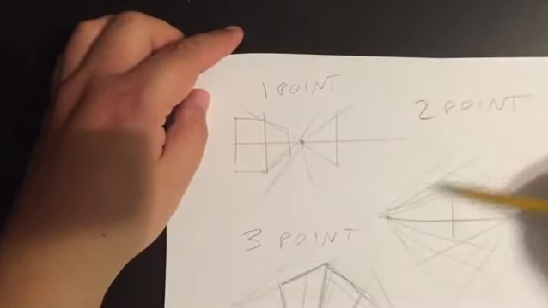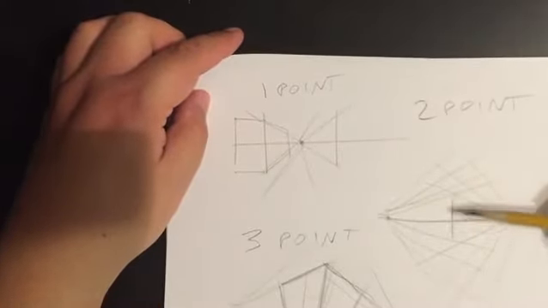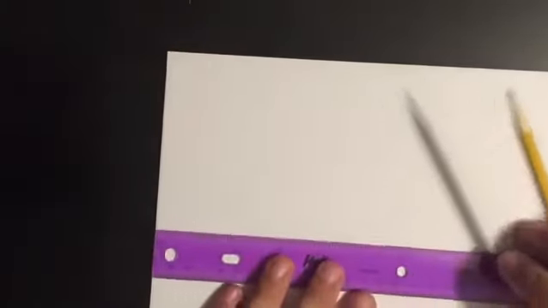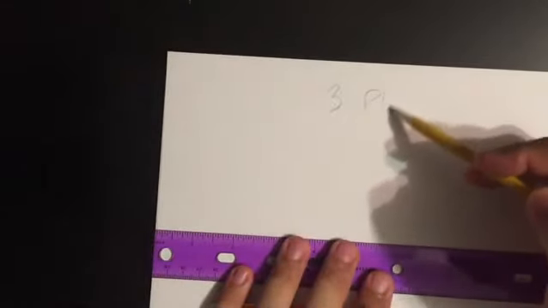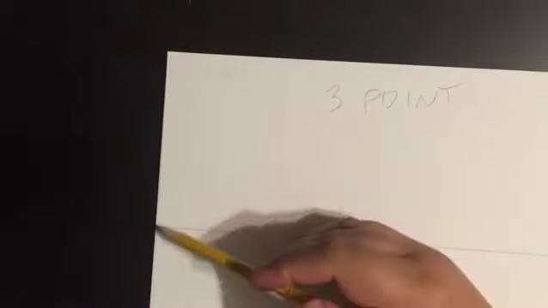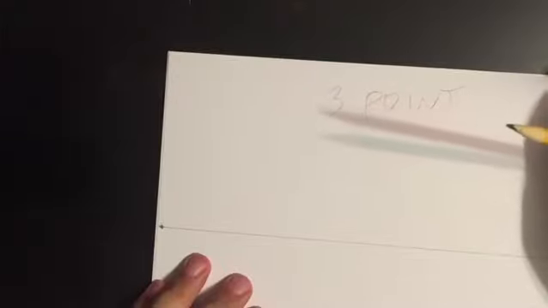2-point is 2 sets of diagonals and 1 set of vertical lines, and then 3-point is all 3 of your lines are diagonals. So for the purposes of drawing boxes for 3-point, here's what you do. Three-point. Here's your horizon line. Remember, you want 2 of your vanishing points as far away as possible. Honestly, you know what? Let me reiterate that.